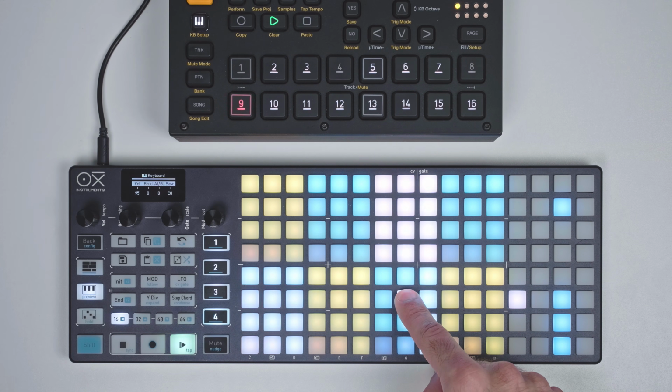You can press Shift plus Hold to hold the notes of the keyboard and we'll have the roller working on top of them, creating another kind of rhythmic pattern.